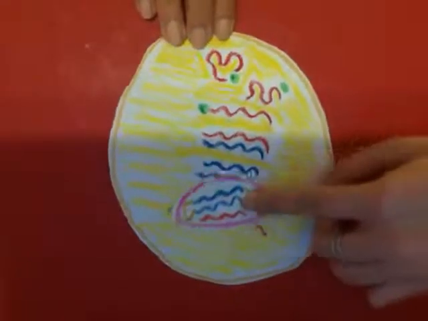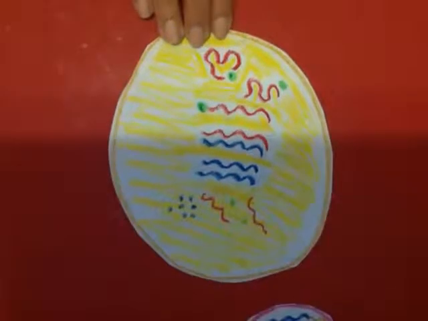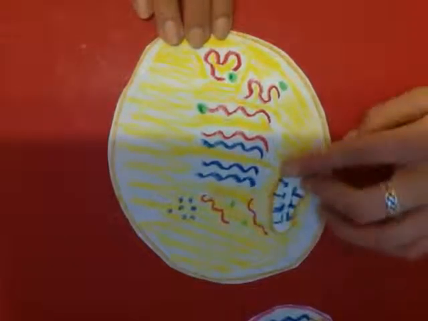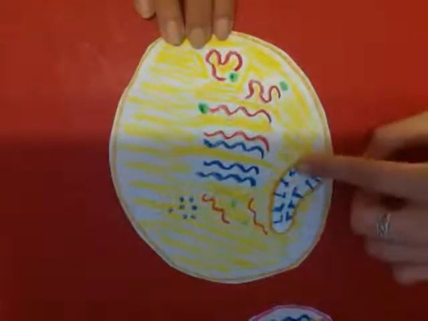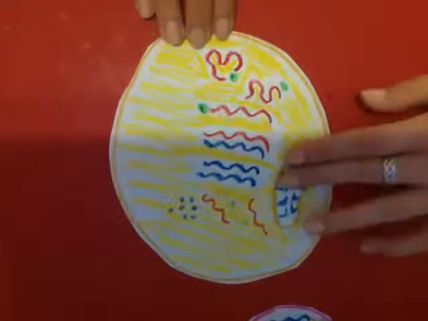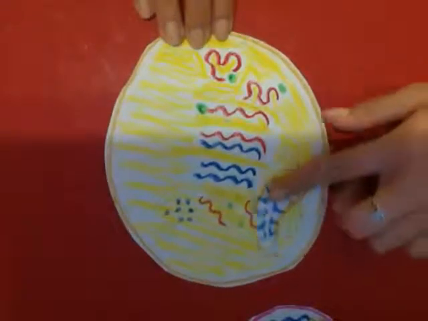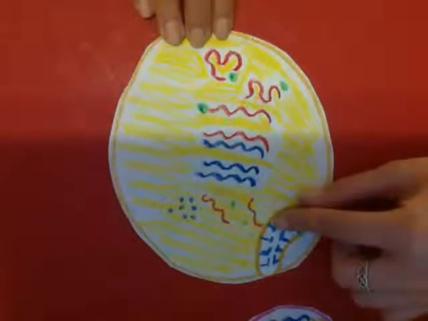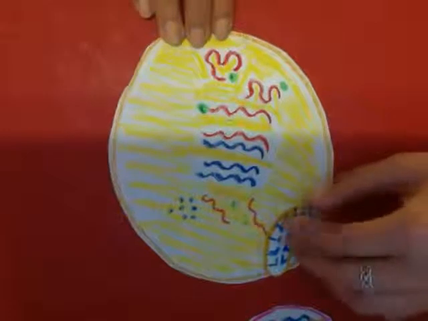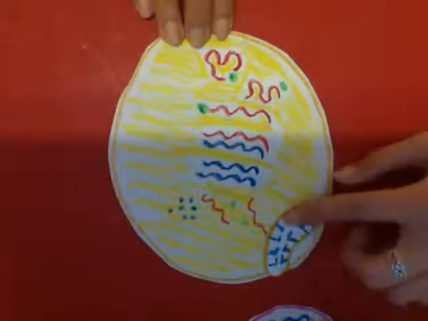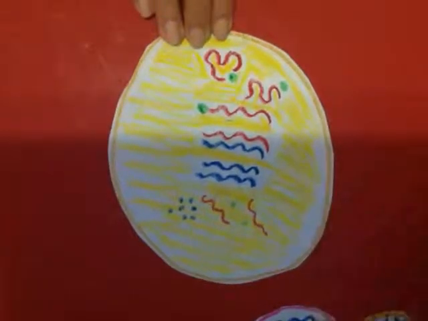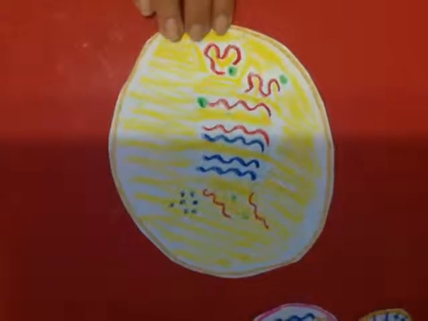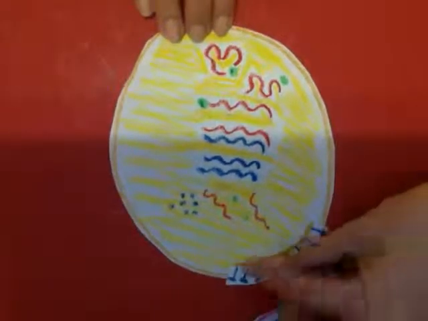The next step now is we have this vesicle, and what this vesicle has are the glycoproteins. This vesicle is going to go to the plasma membrane, and it's going to release these glycoproteins and transport them to the cell's plasma membrane. And what we're going to have is something like this.